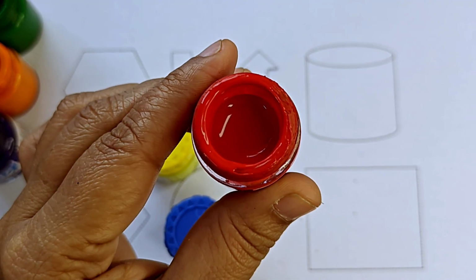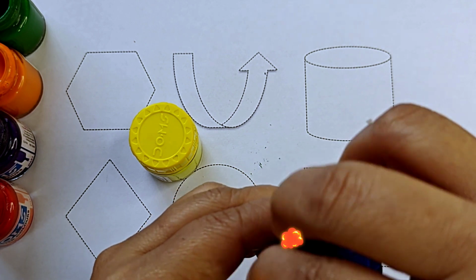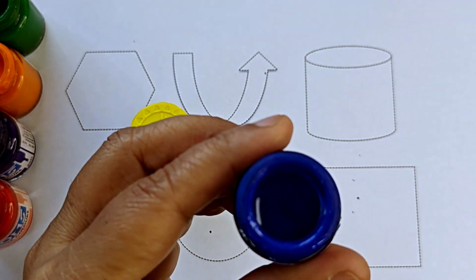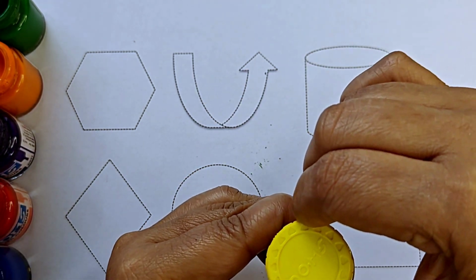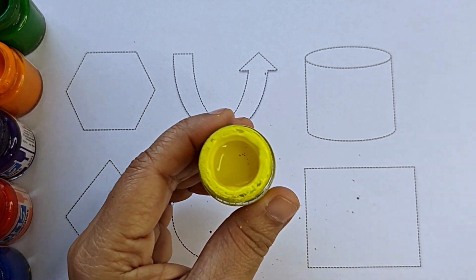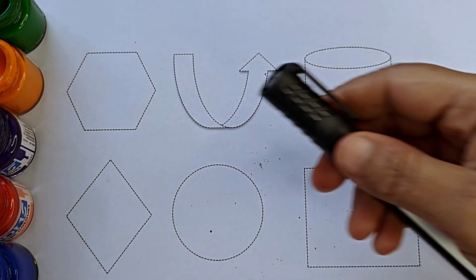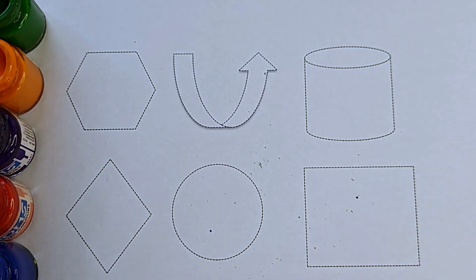Red, red color. Blue, blue color. Yellow, yellow color. This is black color, black color.